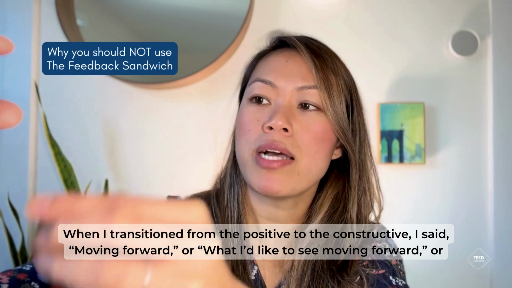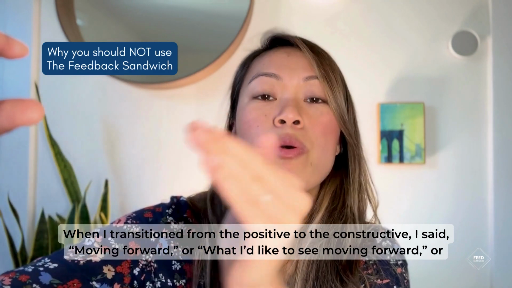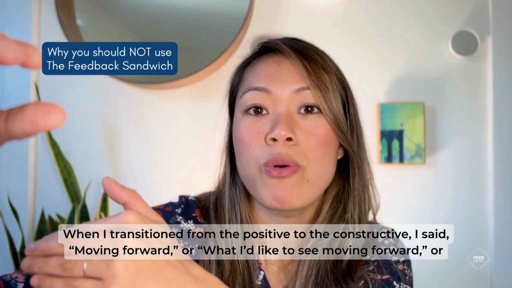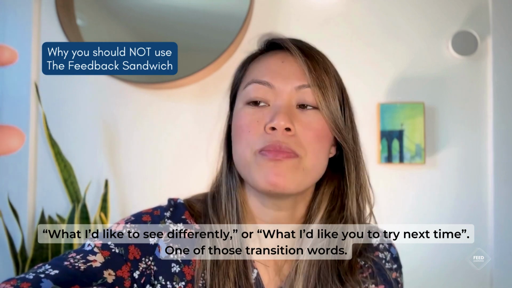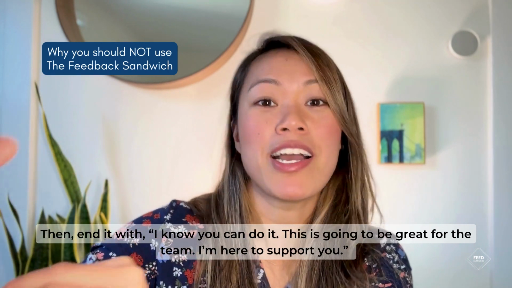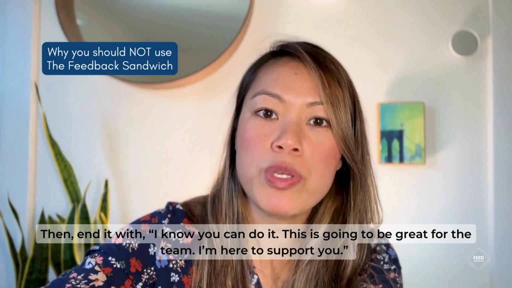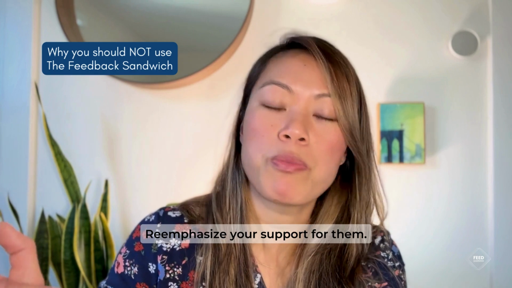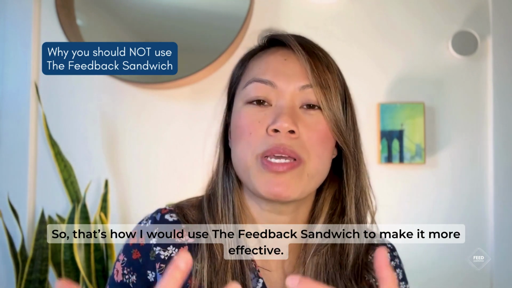When I started in that positive, I said, transition to constructive. I said, moving forward, or what I like to see moving forward, what I like to see differently, what I'd like you to try next time, right? That transition word. And then you end it with, I know you can do it. This is going to be great for the team. I'm here to support you. Just re-emphasize your support for them. So that's how I would use the feedback sandwich to make it more effective.